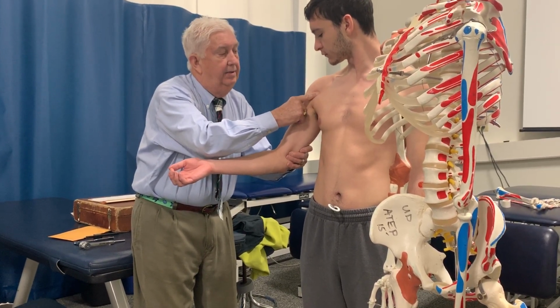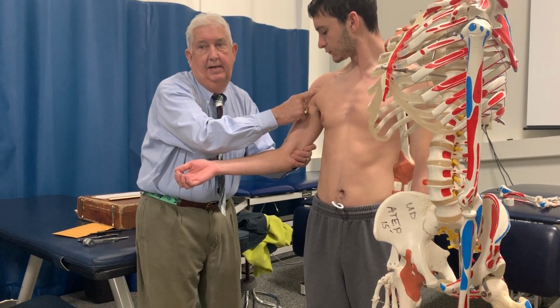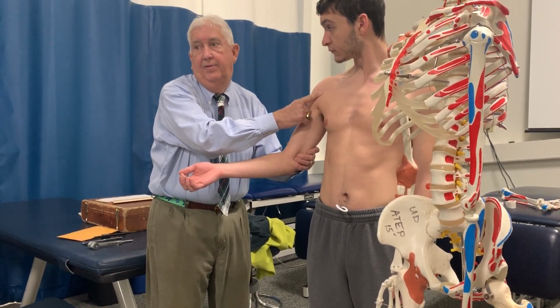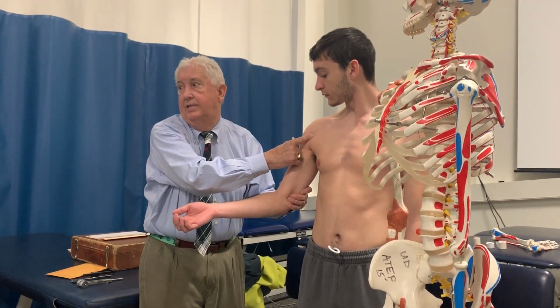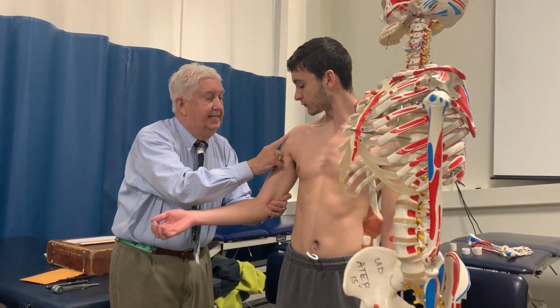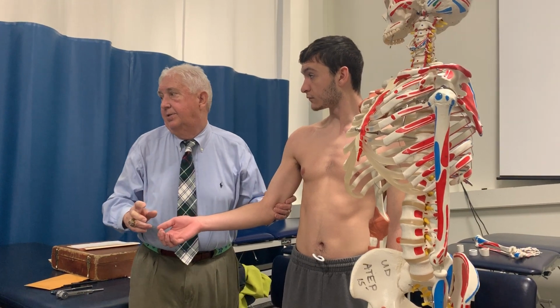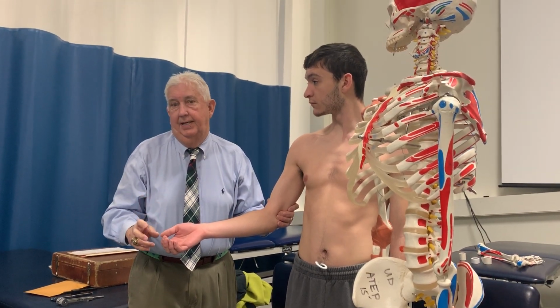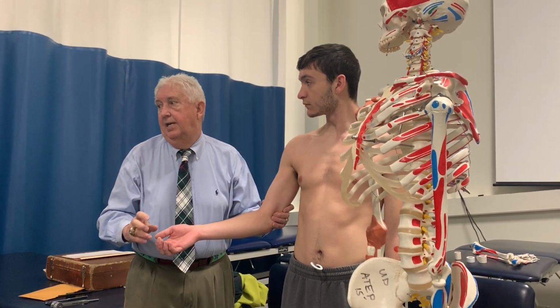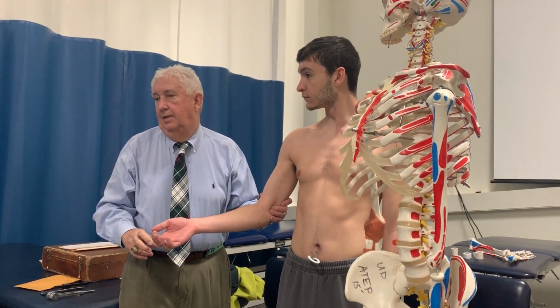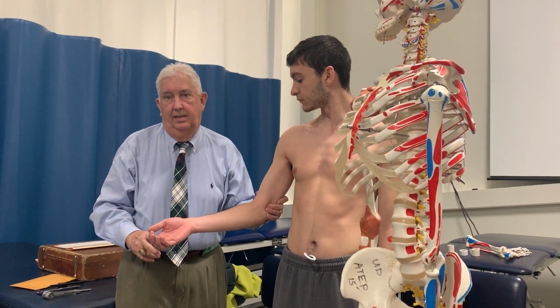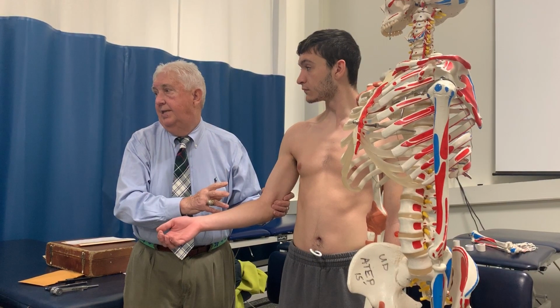So medial is the lesser tubercle. If he complains of pain there, I'm thinking, what attaches there? Subscapularis. If he has pain on the greater tubercle, that's the SIT muscles, SIT: supraspinatus, infraspinatus, teres minor. Everybody good? Okay, so you have to palpate all those things.